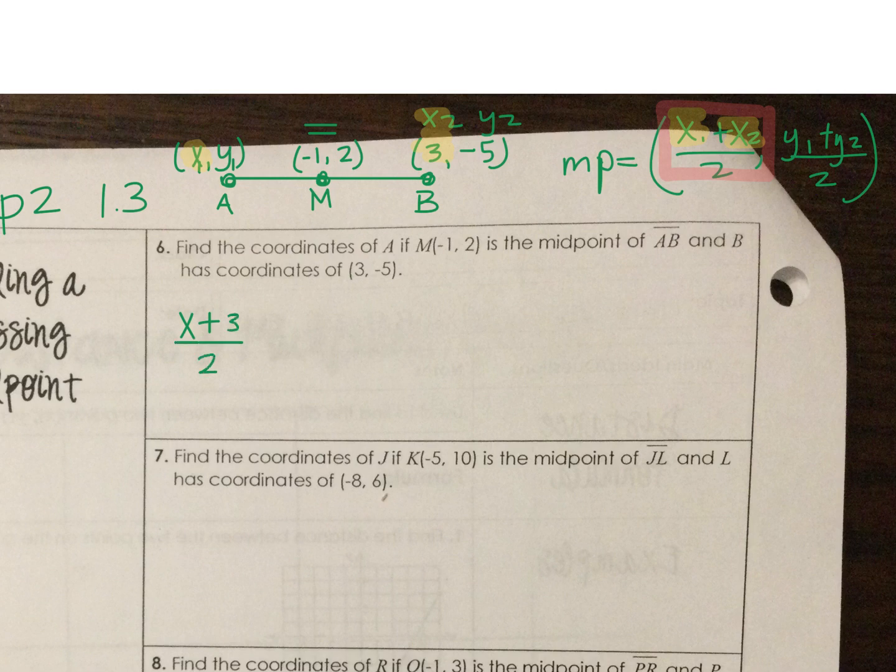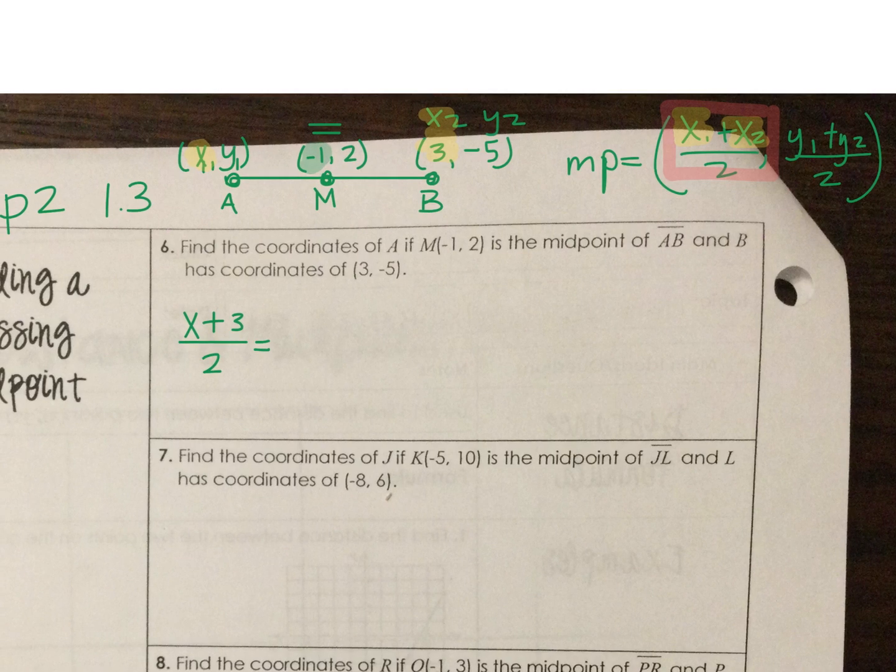Divided by 2. Okay, and then it will equal, but good news, we know what the X equals. Right here. It equals that -1. So it equals -1.